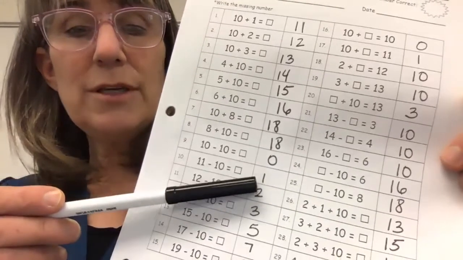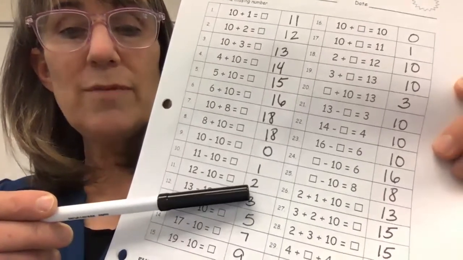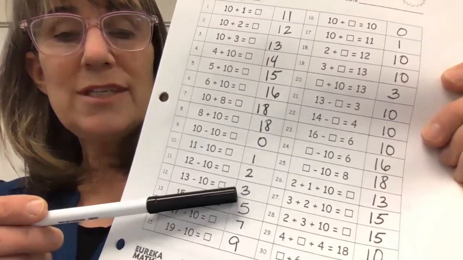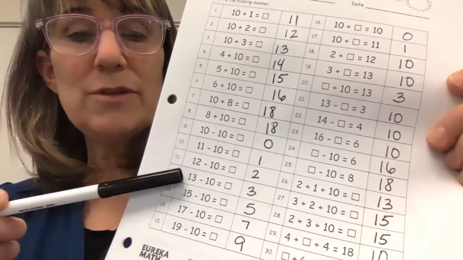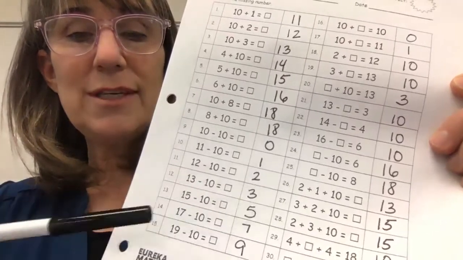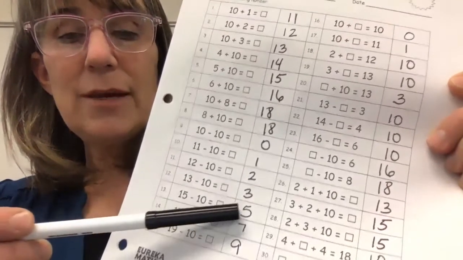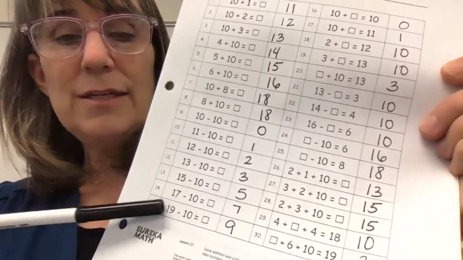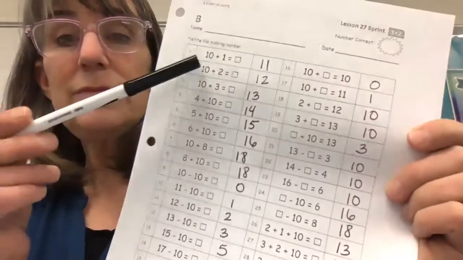10 minus 10 equals 0. 11 minus 10 equals 1. 12 minus 10 equals 2. 13 minus 10 equals 3. So this is like saying 3 plus 10 equals 13, or 13 minus 10 equals 3. Can you see that? 15 minus 10 equals 5. 17 minus 10 equals 7. 19 minus 10 equals 9. Go to the other side.